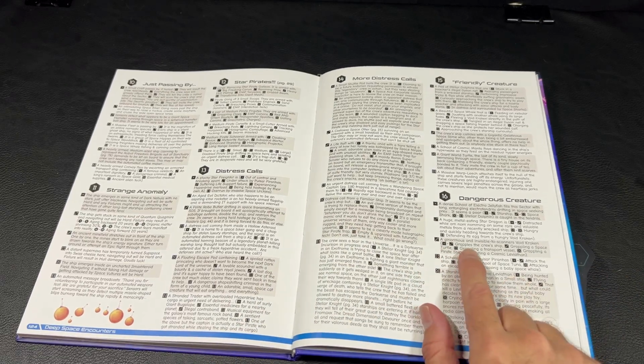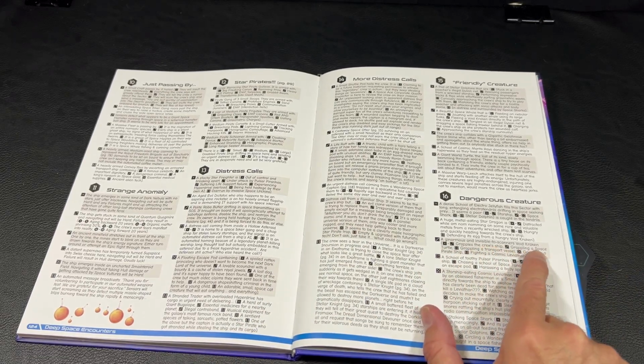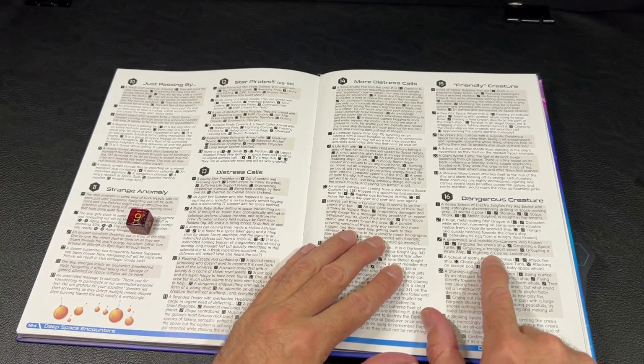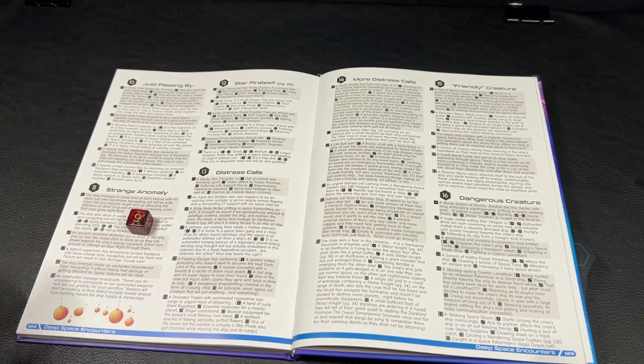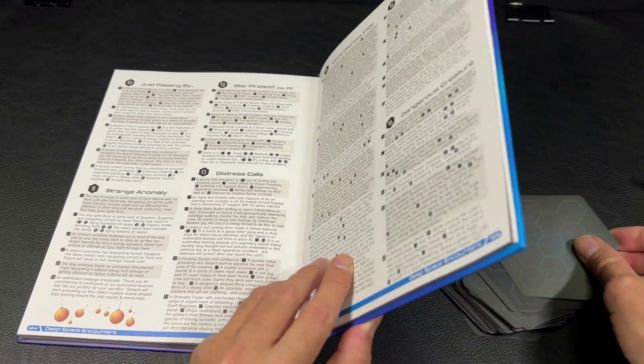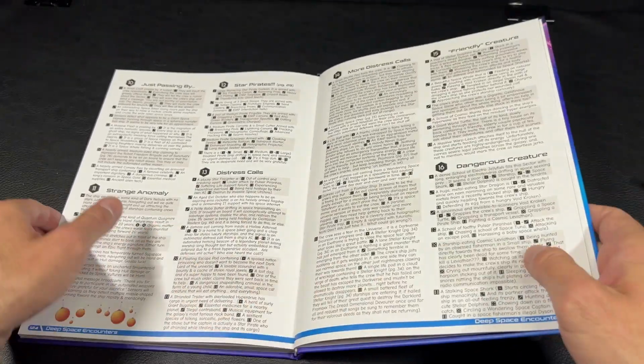And this is a ginormous and invisible to scanners void kraken and another D6. It's a 6, fighting a cosmic leviathan. Okay, that is awesome. That's something that you just found randomly in deep space, and that could be an entire adventure and an entire scenario.